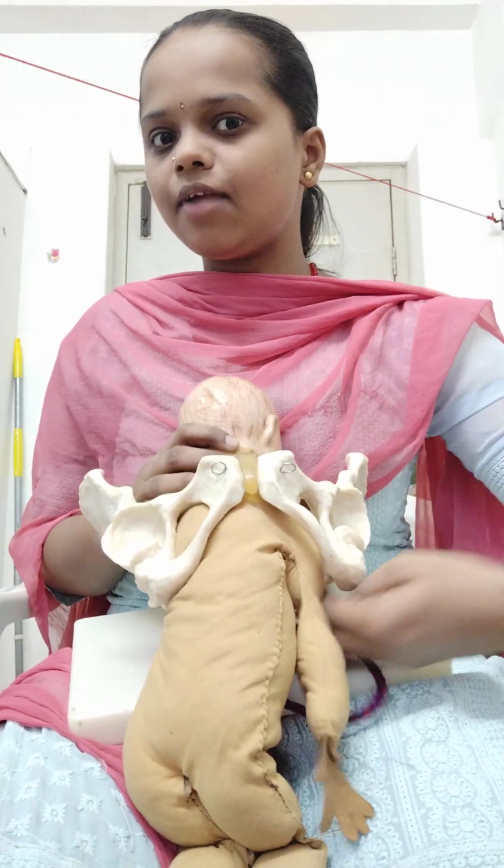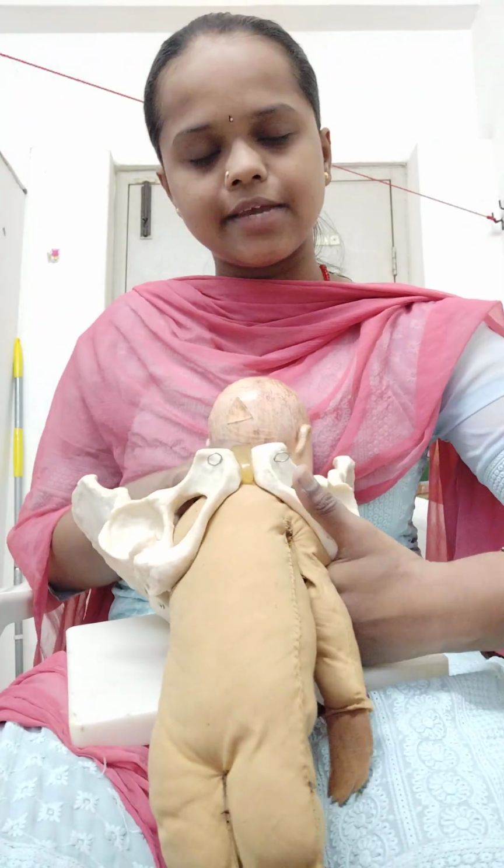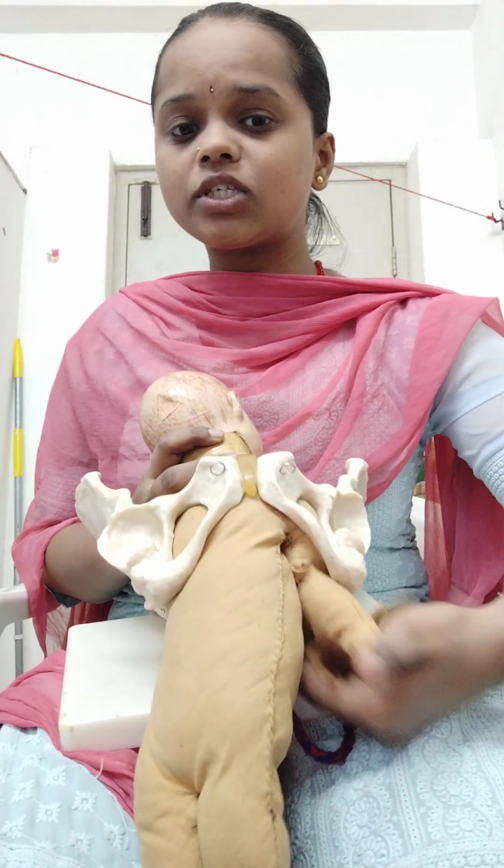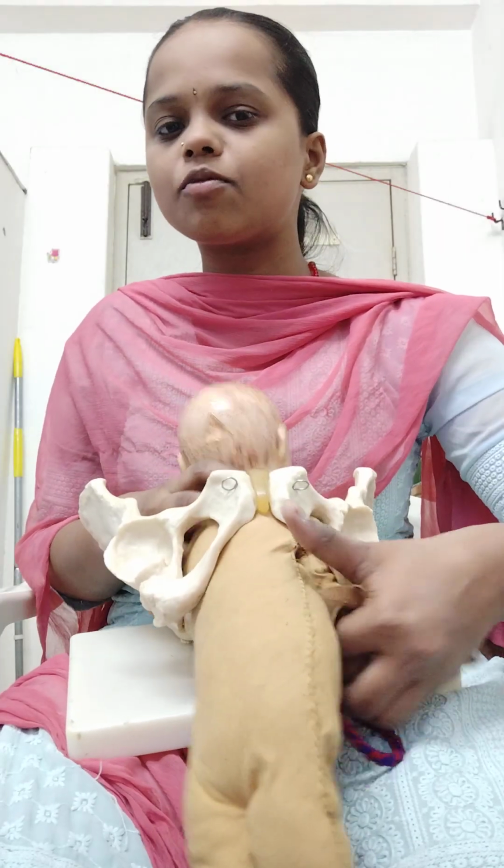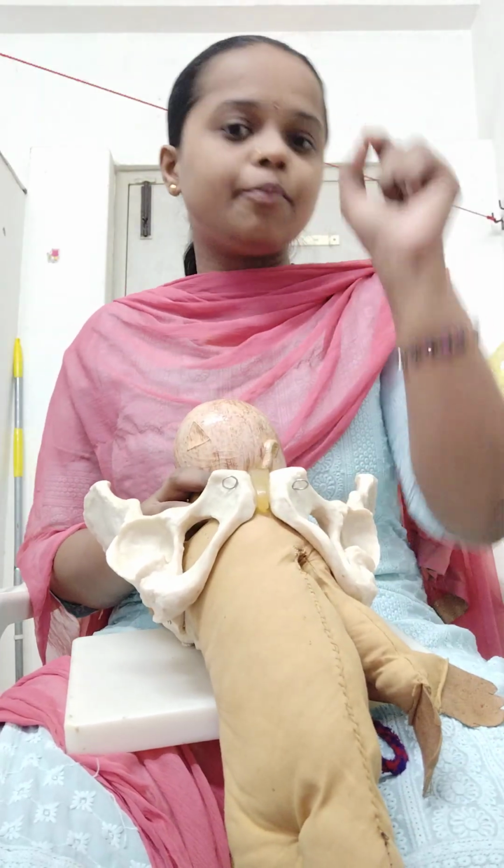Okay, it is actually easy. Delivering the posterior shoulder arm is actually easy. You have the space in the posterior side, in the sacral promontory. So you can deliver the posterior shoulder arm, or they will even put a sling.